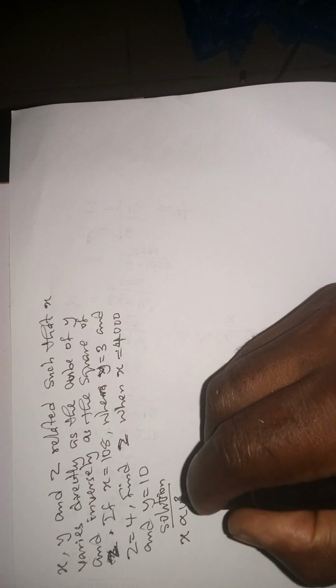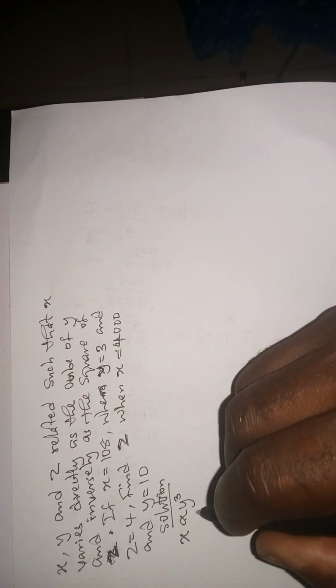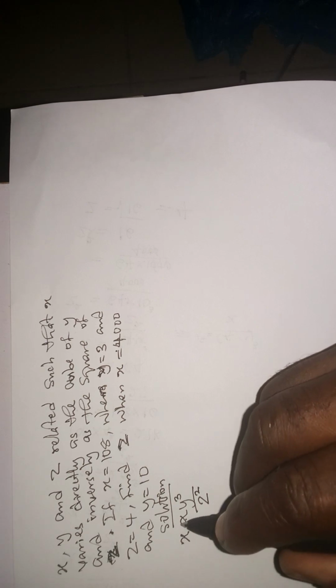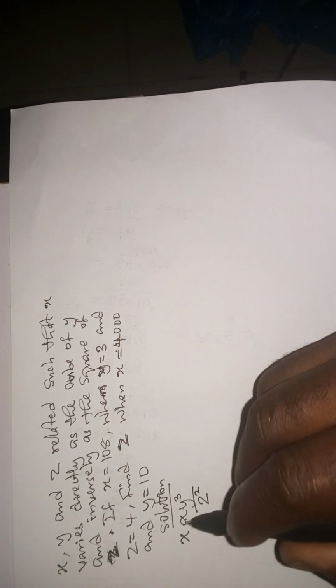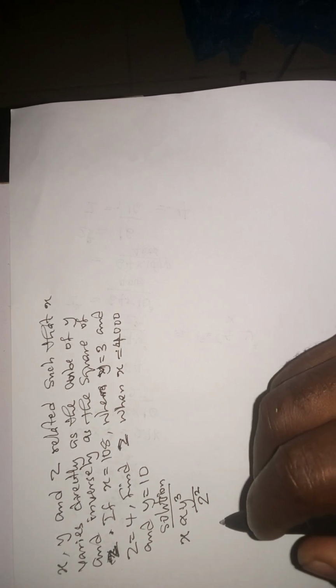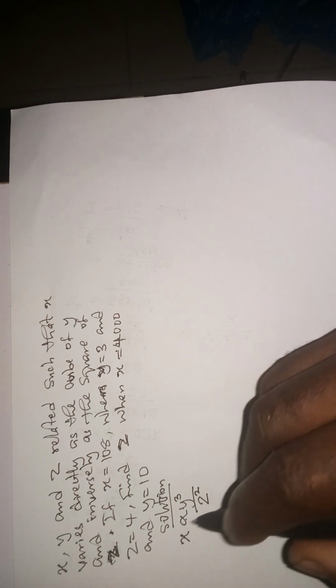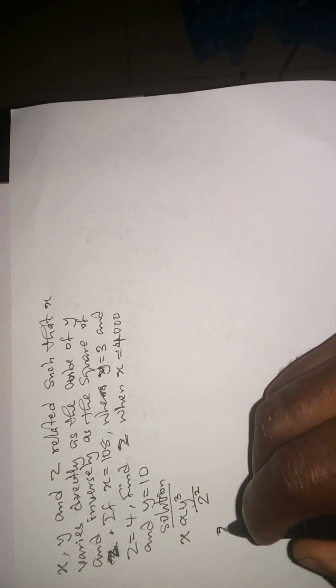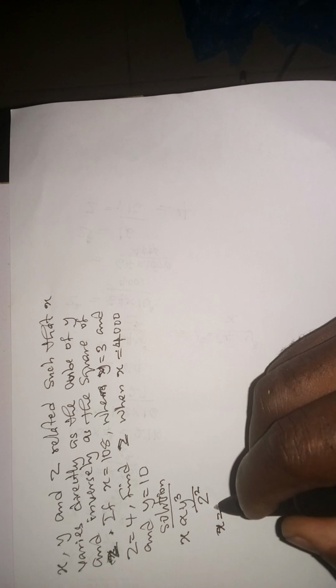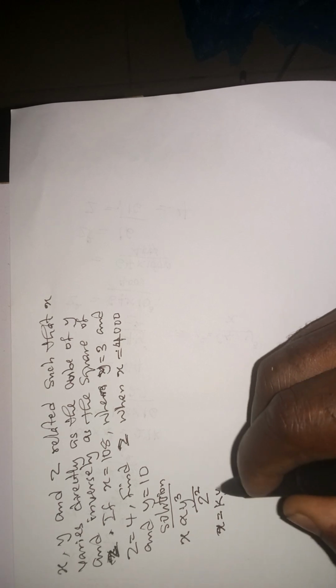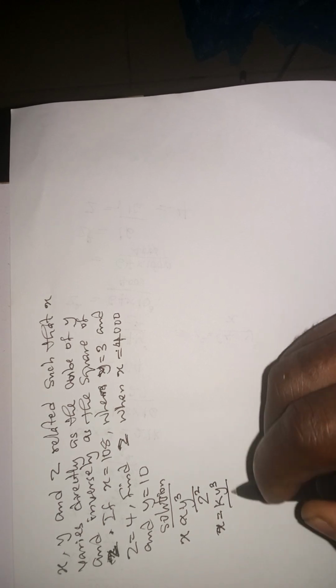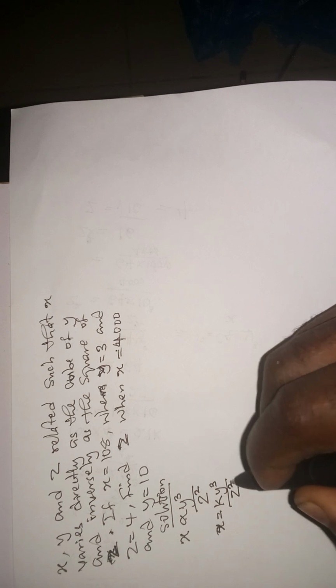X varies directly as the cube of Y, and inversely as the square of Z. Removing the variation sign, we assume a constant K. So we have X equals K times Y cube divided by Z square.